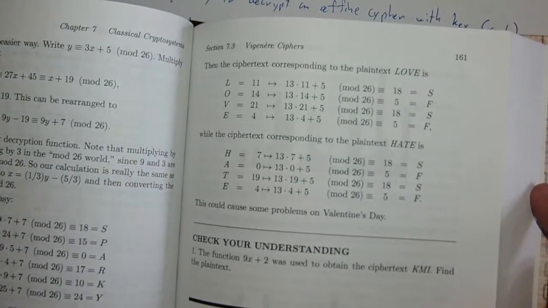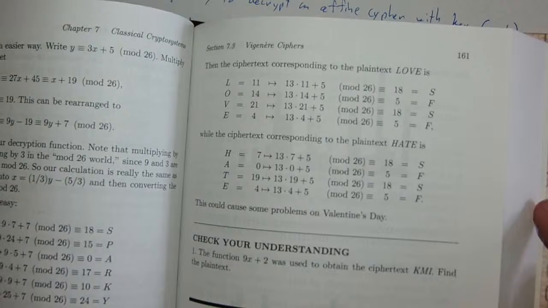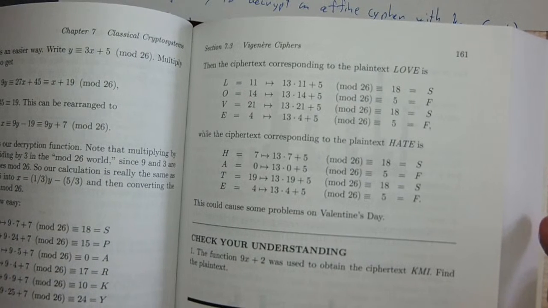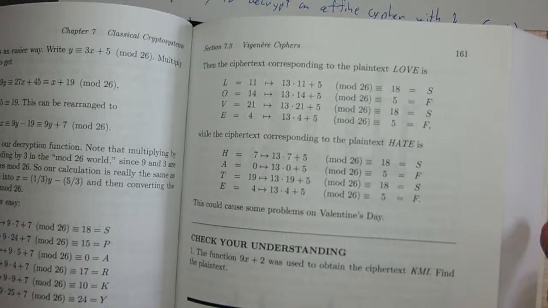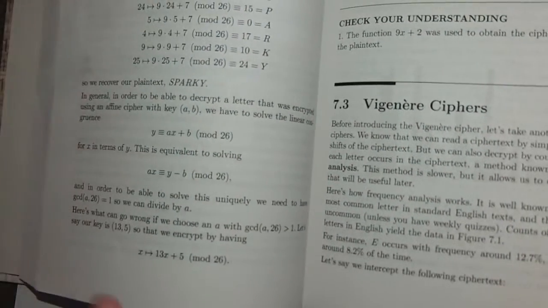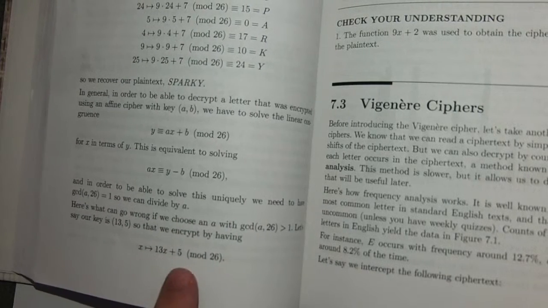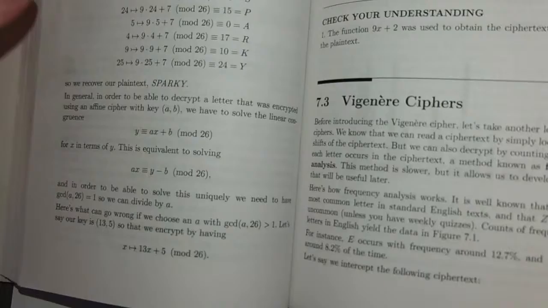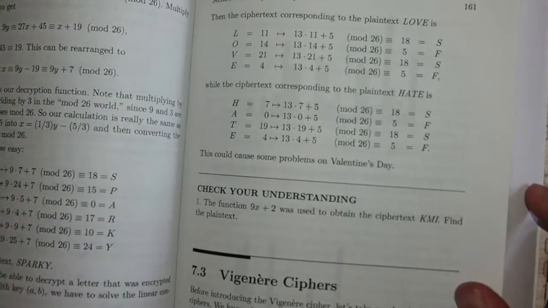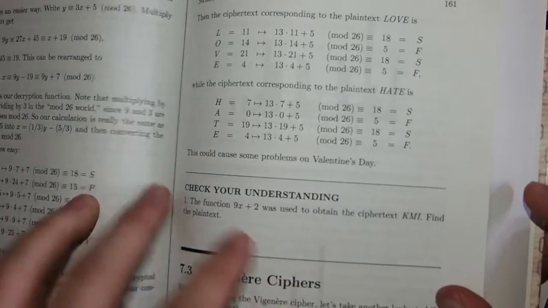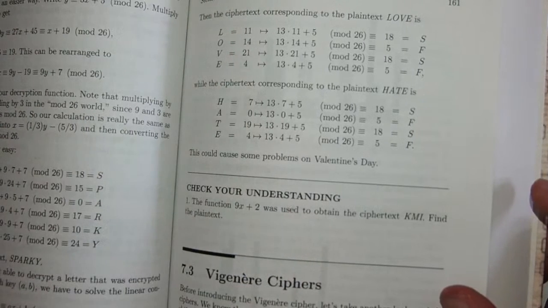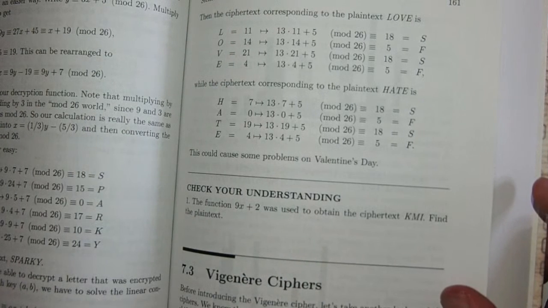I'm making sure that this actually doesn't get blurry. No, it's good. If you want to encrypt using a key of 13 and 5, so that my encryption function looks like this, 13x plus 5 mod 26, and I want to encrypt the two words love and hate.